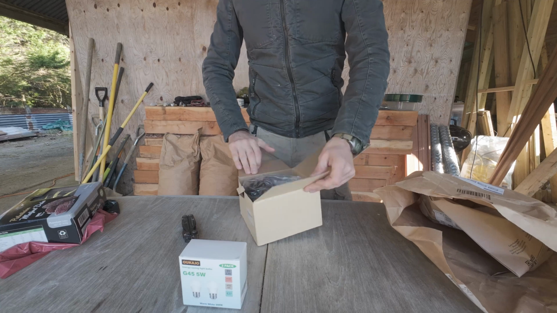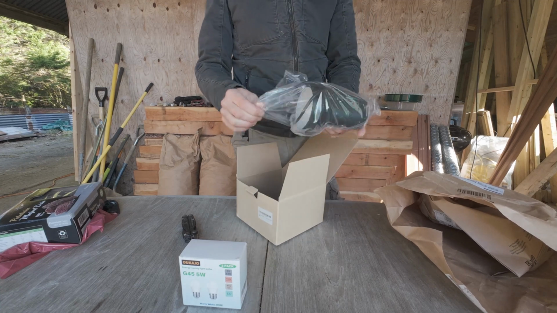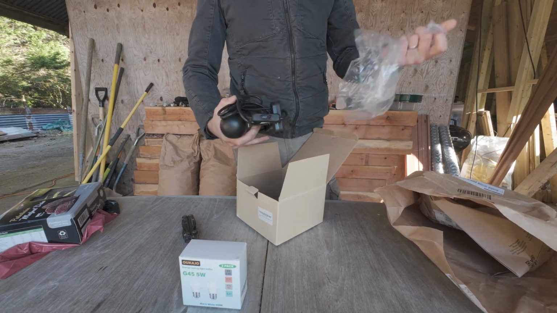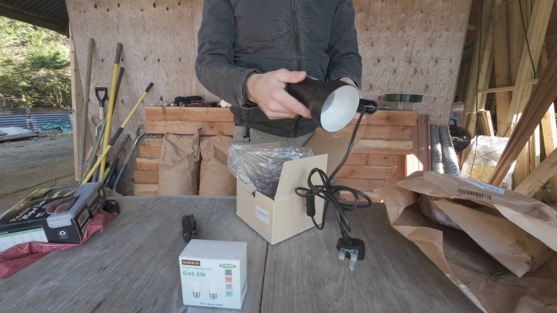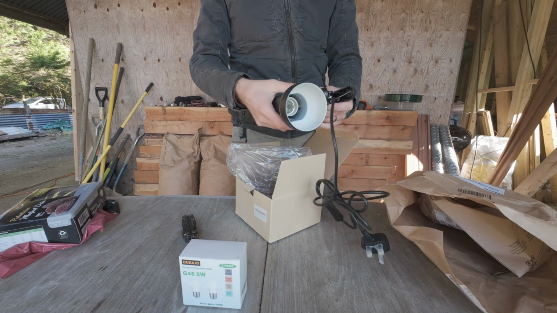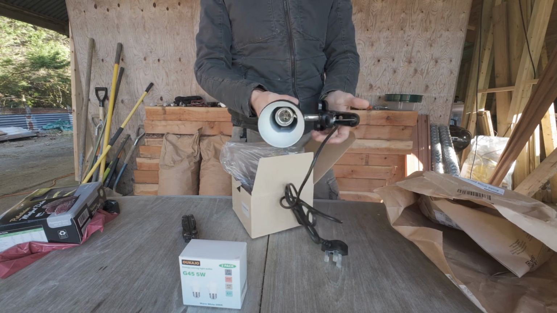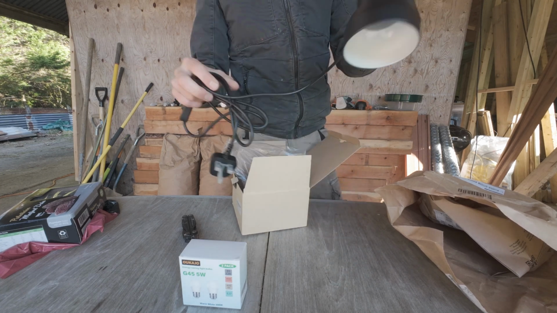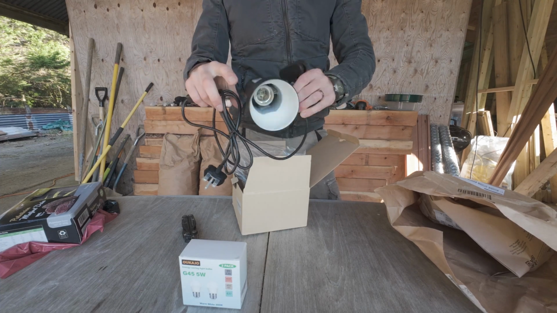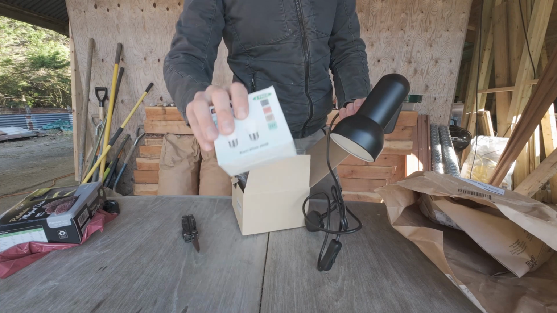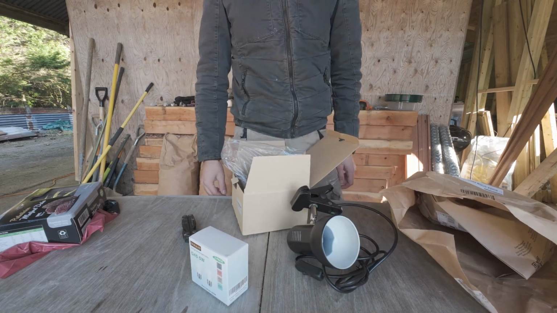This one is a reading light because the caravan has really rubbish lighting for reading, and I like to keep up with my reading, and this means I can clip it onto the top of the curtains, shine it down, plug it in, light bulbs. There you go, tickety boo.